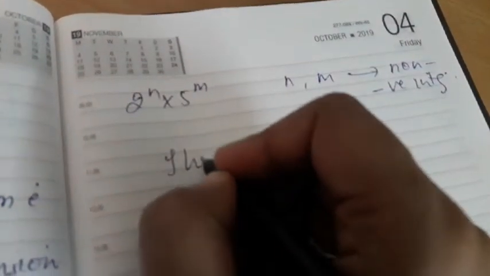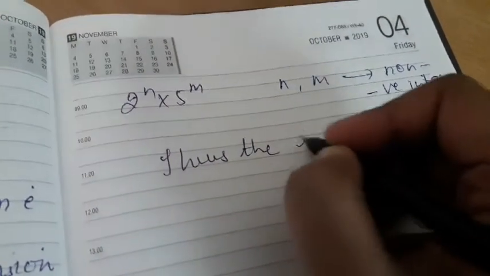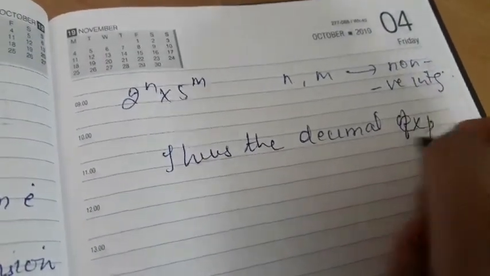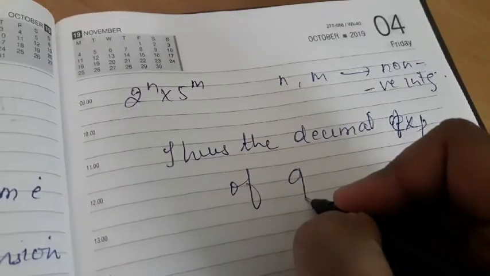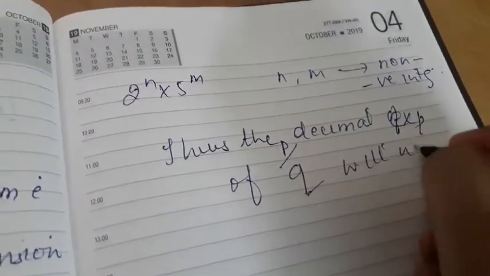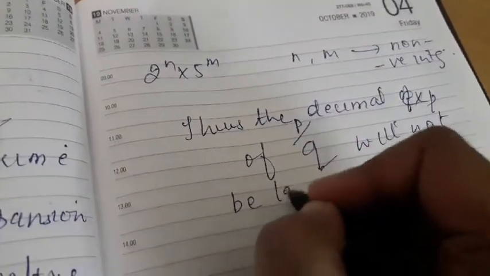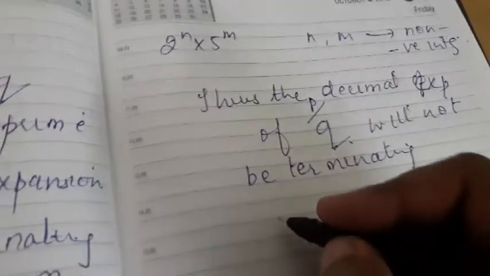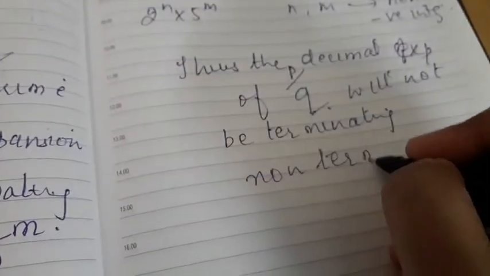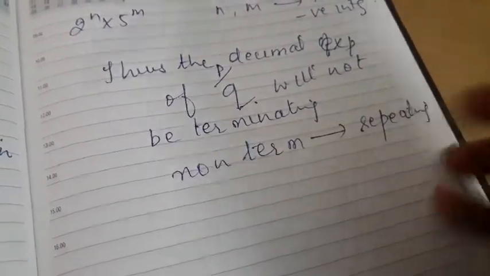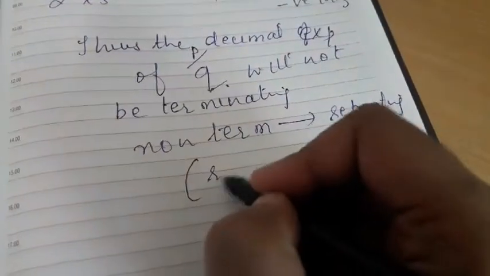thus the decimal expansion of p by q will not be terminating. It will be non-terminating, repeating. When any term is repeating, children, what term do we use for that? Recurring.